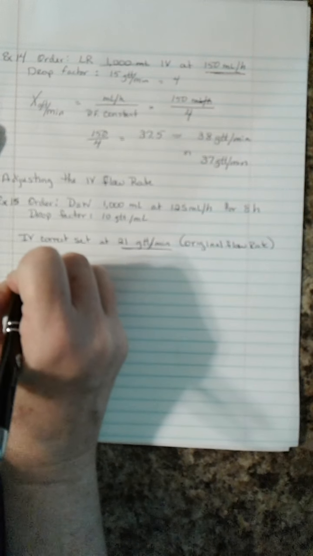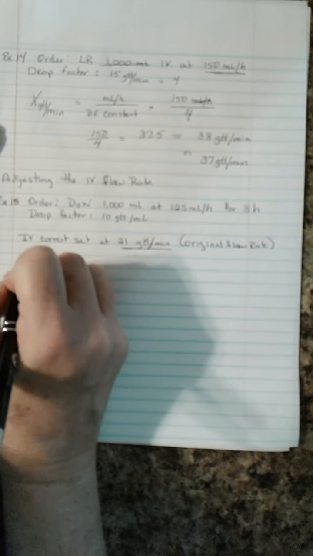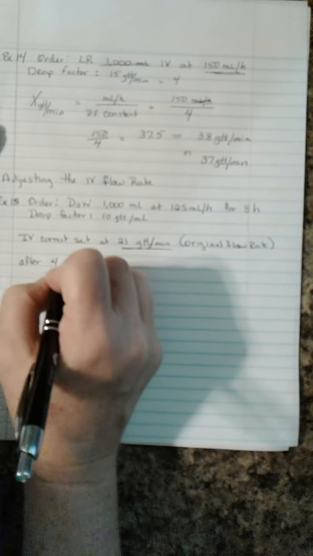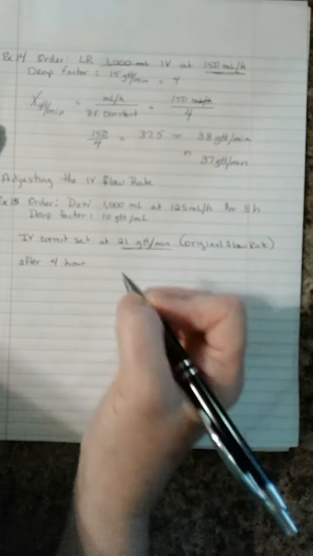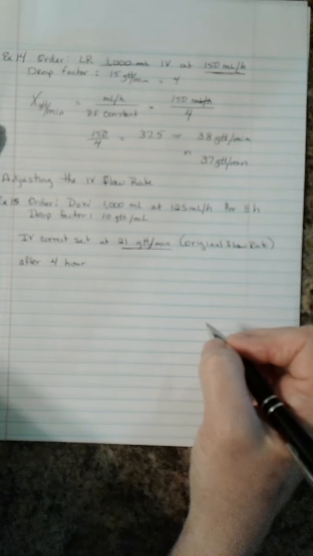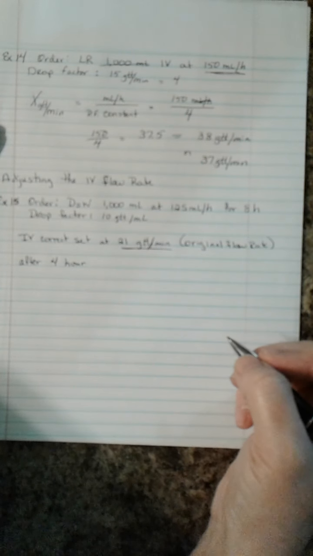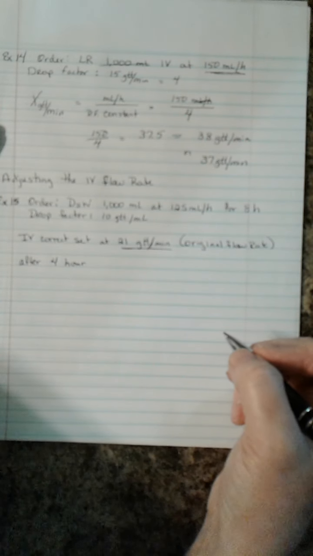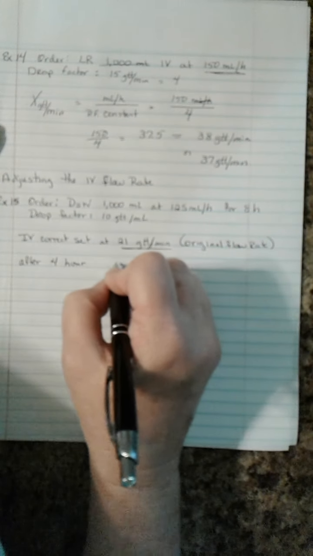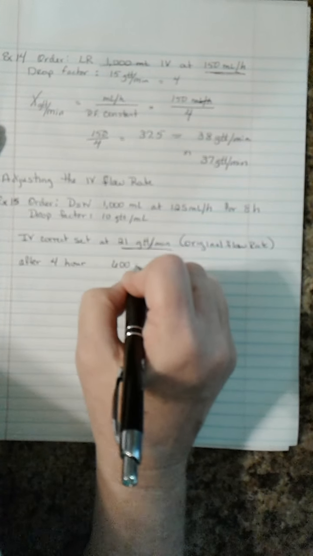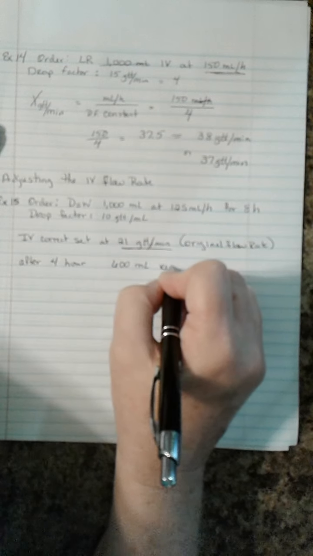So we know that after 4 hours, because at the 4th hour means after 4 hours, this is the 4th time you checked it, you have 600 milliliters remaining.